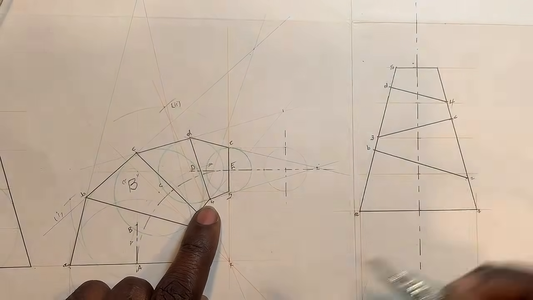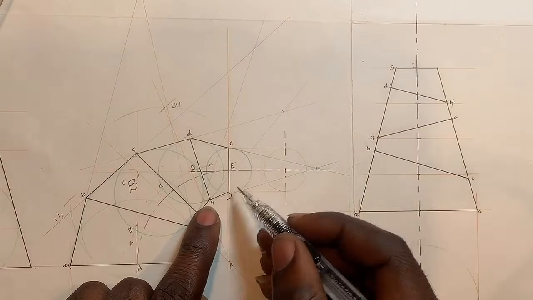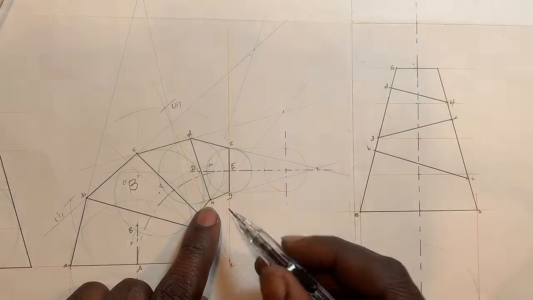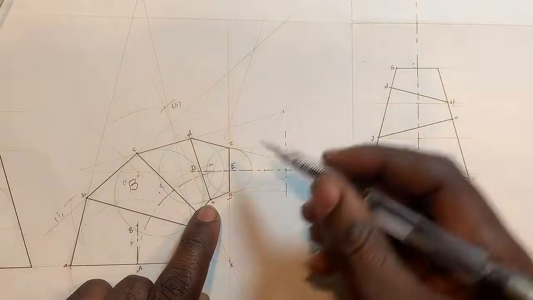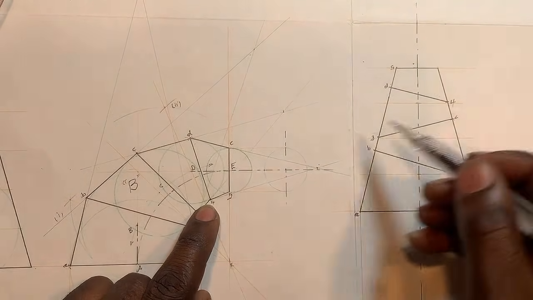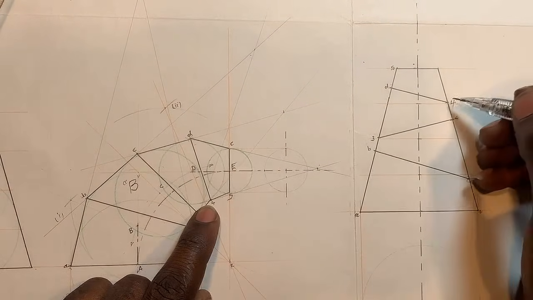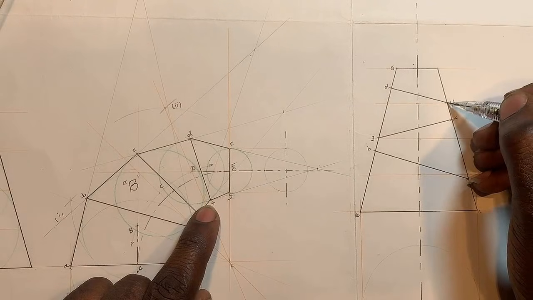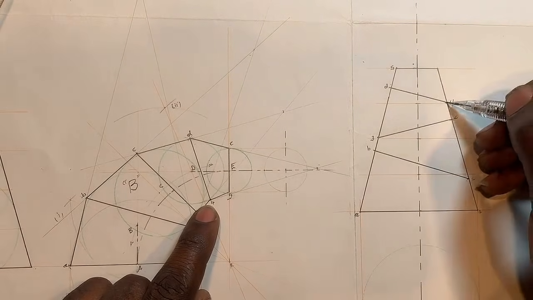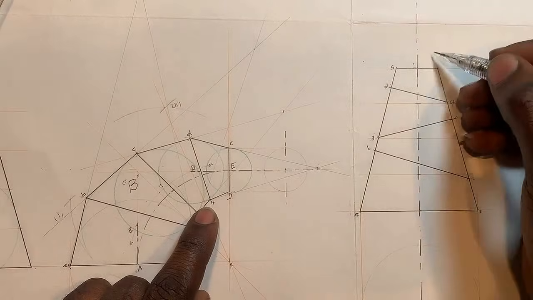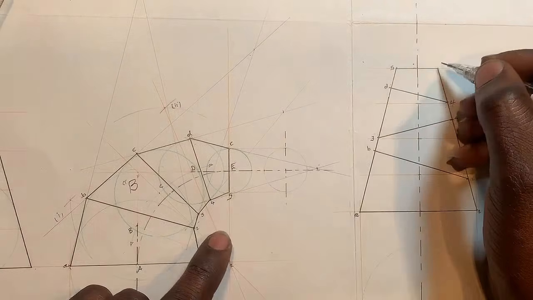Now when you get the very last one, it's going to be 4 to E, the small letter E, which is that one. So in other words the small letter E is there.